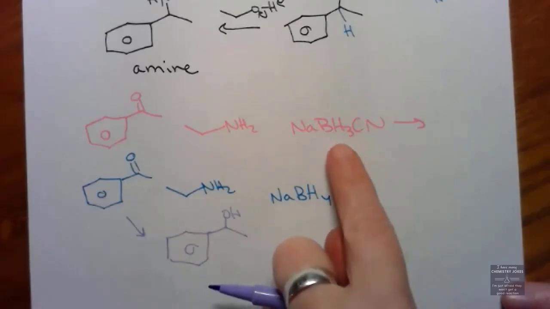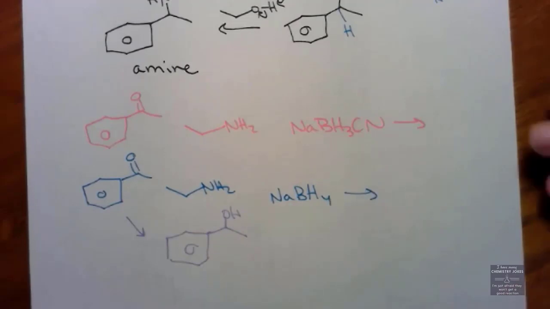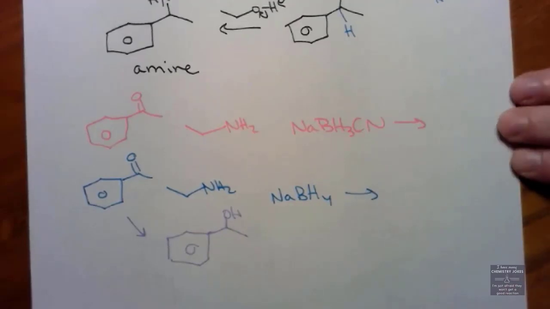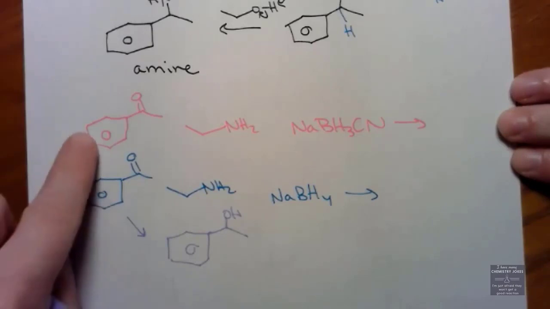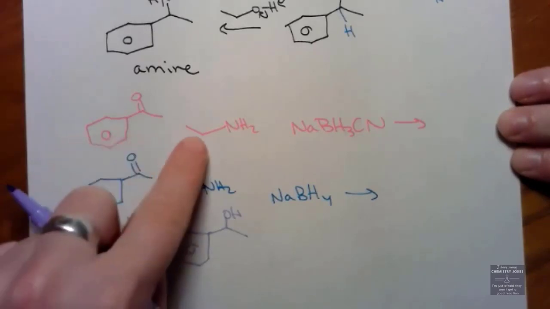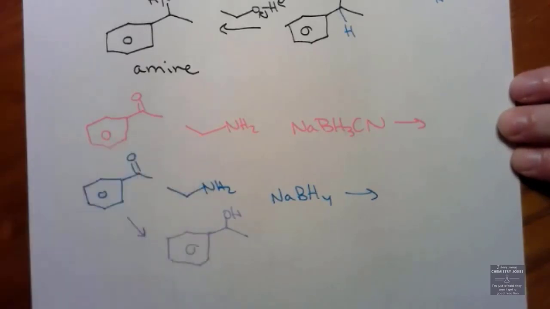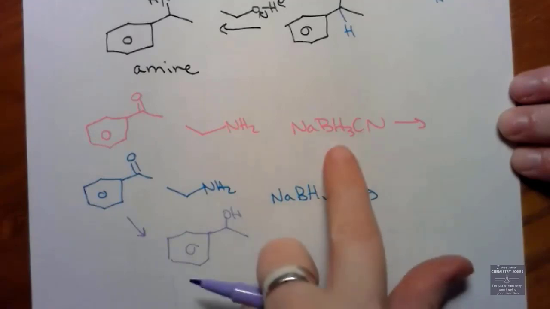Sodium cyanoborohydride is a much weaker hydride donor, so it does not reduce ketones. These guys react together first to make an imine, and as the imine is formed, sodium cyanoborohydride starts to reduce it.